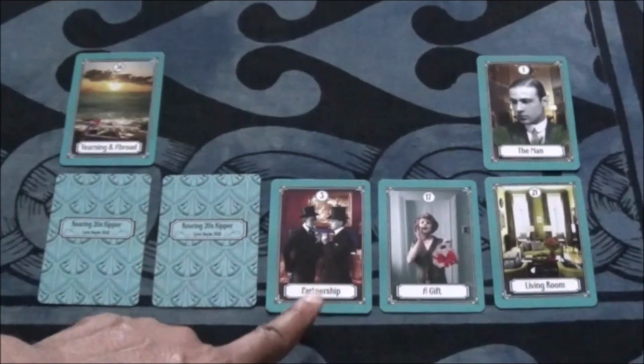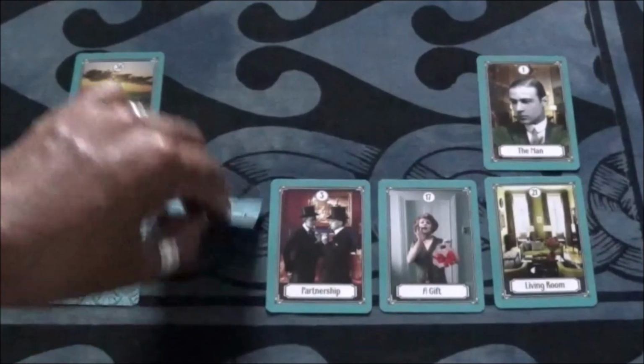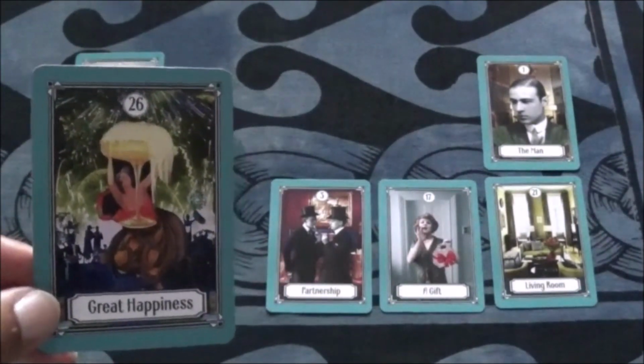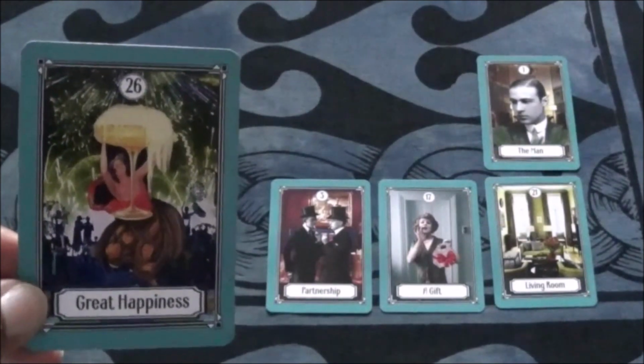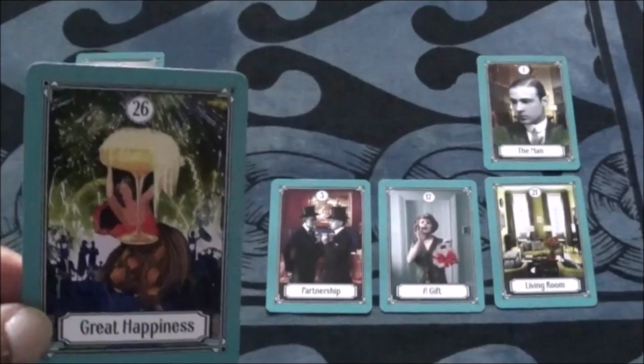So like I said, partnership is a connector card. So it connects a gift to whatever this card is. So let's take a look at that card now. And here we have, oh my goodness. So here we have great happiness. If you're no stranger to these Kipper videos, you know that great happiness is the best card in the deck.